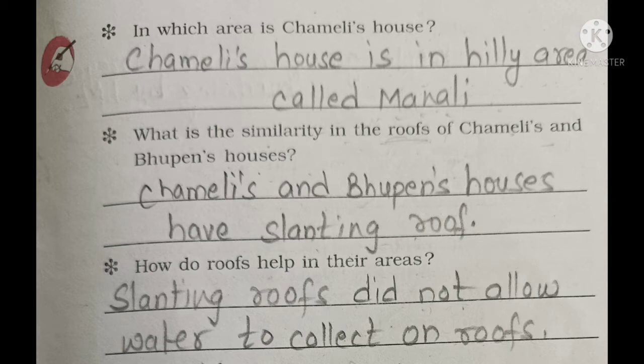Answer: Chameli's and Bhupen's houses have slanting roofs. Slanting roof means, as I have explained to you in the last video, that when it rains heavily or when it's snowfall, at that time the snow or water can easily slide off from the roof, so that the water cannot gather at one place on the roof only. Okay, that's why people build their houses with slanting roofs.